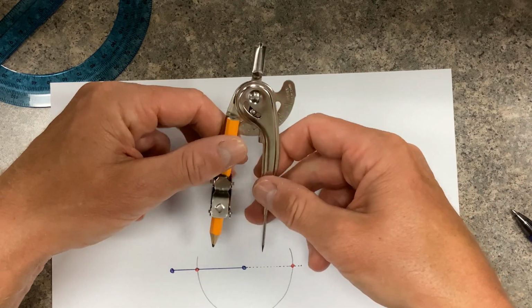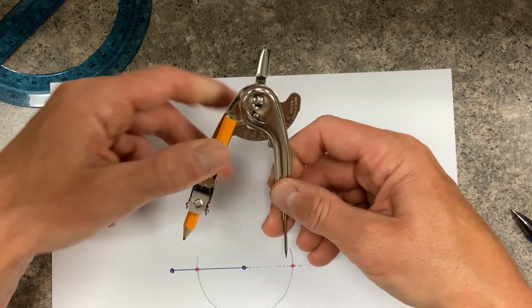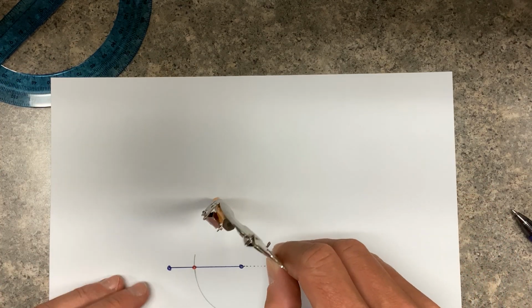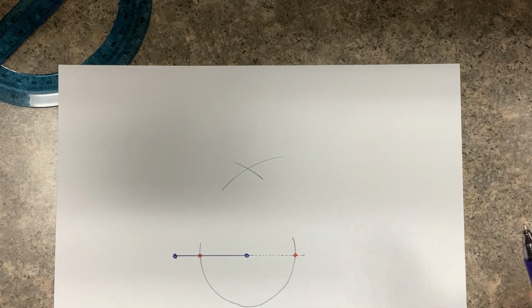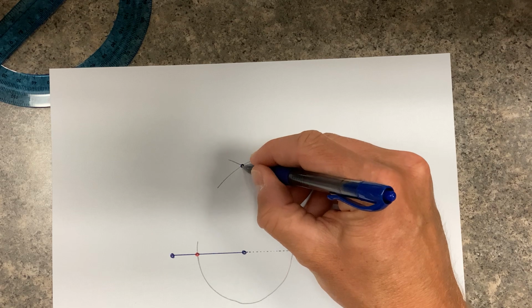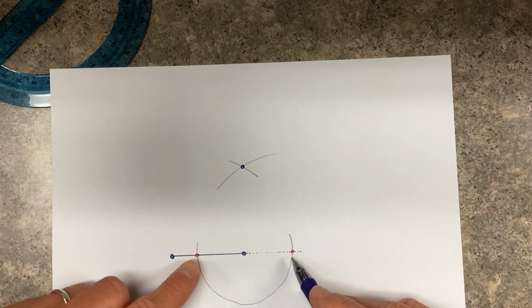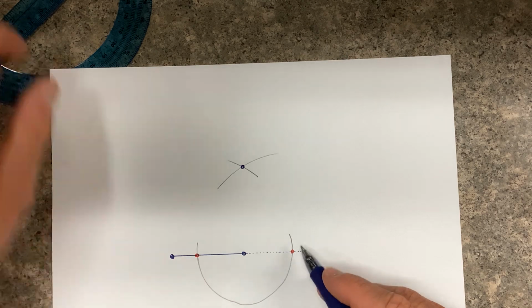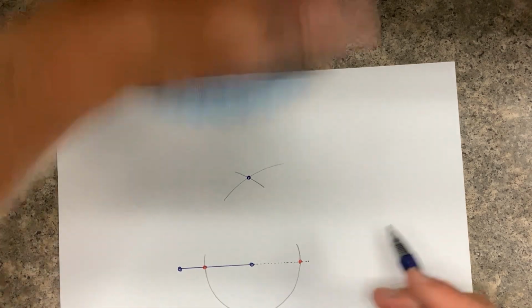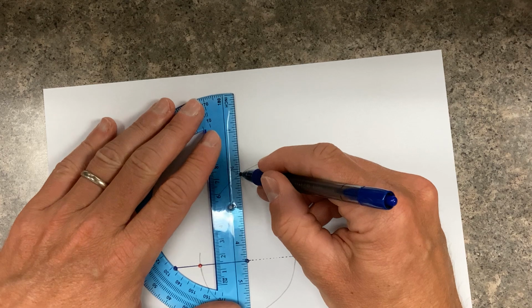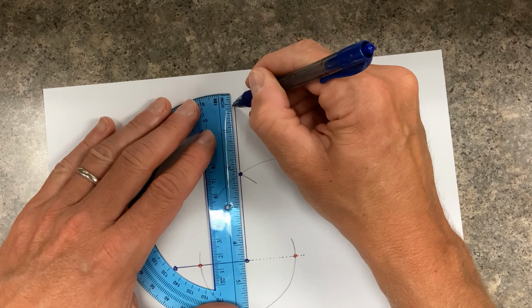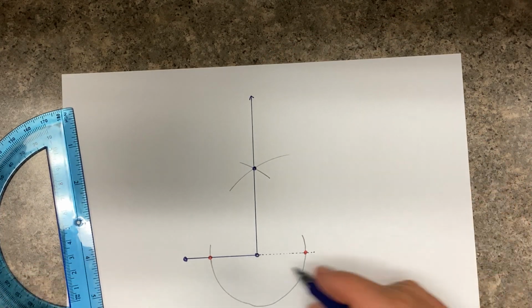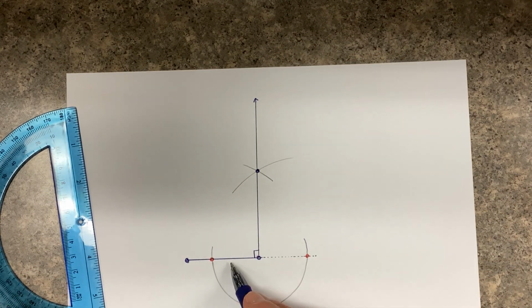Well, I can make my compass a little longer, and I can go from the red and the red, and for the same reason, this has to be on the perpendicular bisector of the two red points. So if I connect those points, I know that that blue line that I just drew is for sure perpendicular to my original thing. So I'm getting closer to a square.